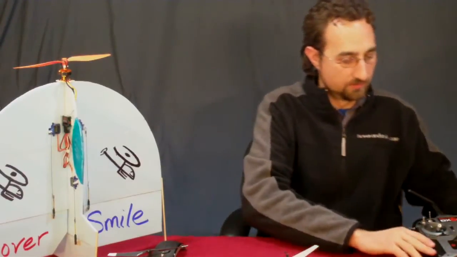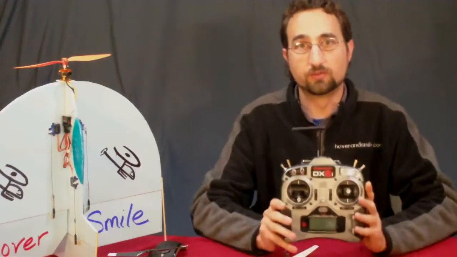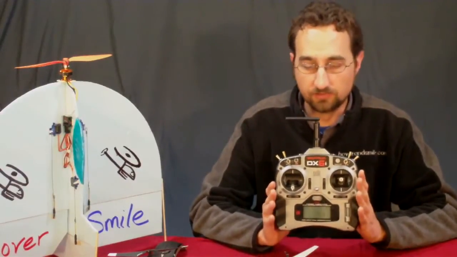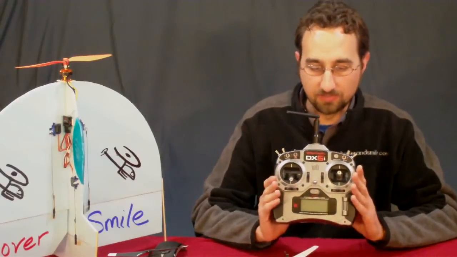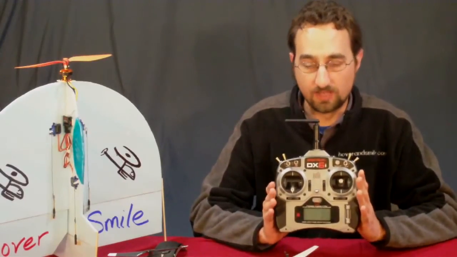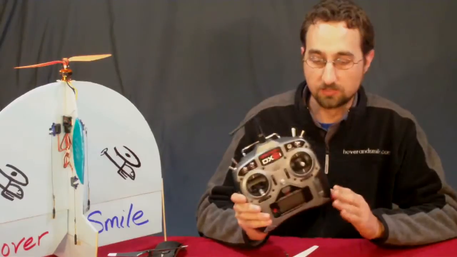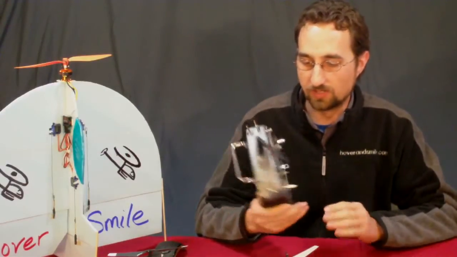Take a look at an example of an advanced programmable transmitter with more than one model memory slot. You've got a Spektrum DX6i. It has 10 model memory slots. That means I can bind 10 different aircraft to this one transmitter. It could be a helicopter, airplane, mix and match, whatever.